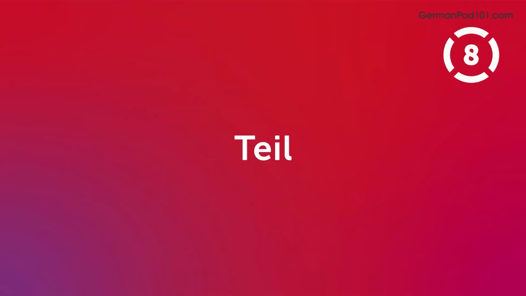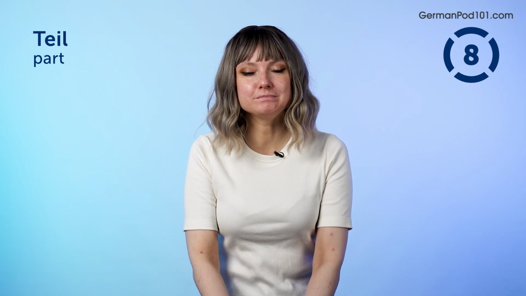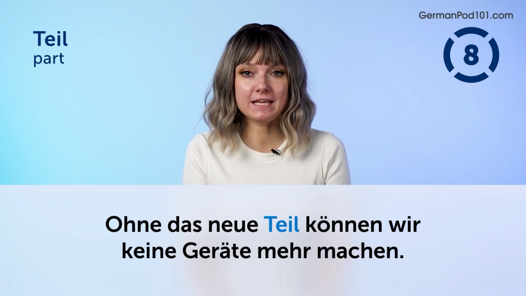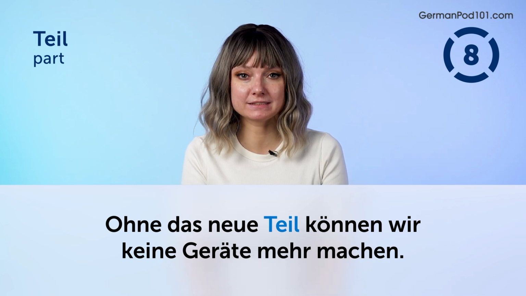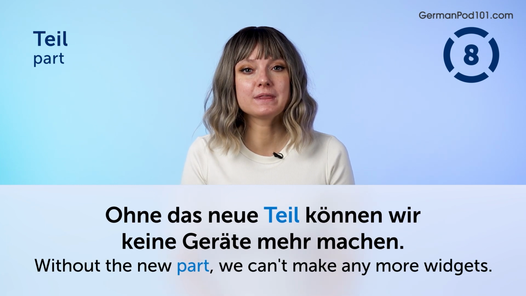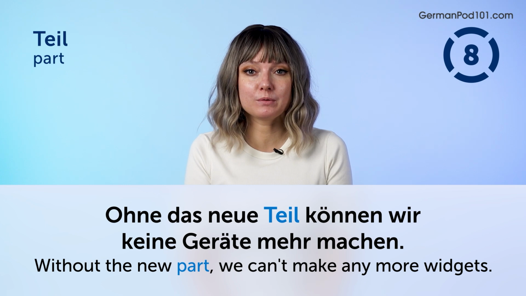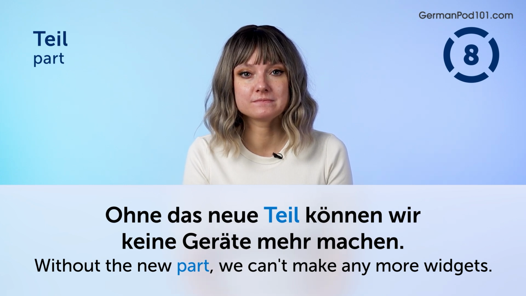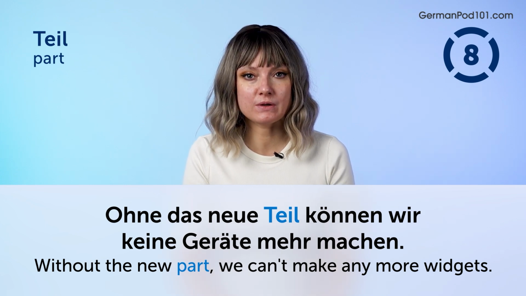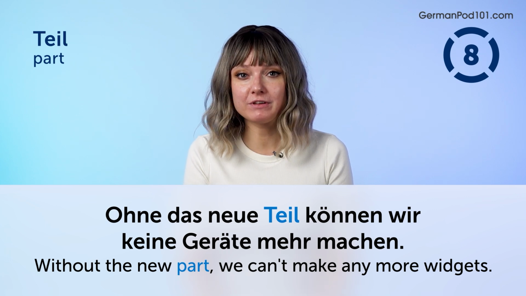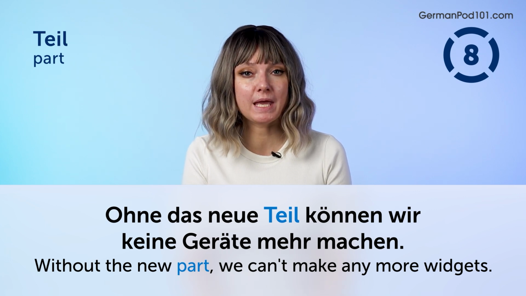Teil. Part. Teil. Part. Ohne das neue Teil können wir keine Geräte mehr machen. Without the new part, we can't make any more widgets. Ohne das neue Teil können wir keine Geräte mehr machen.